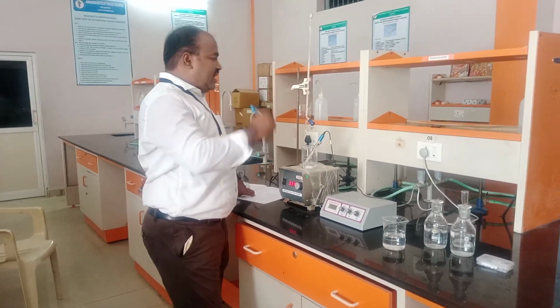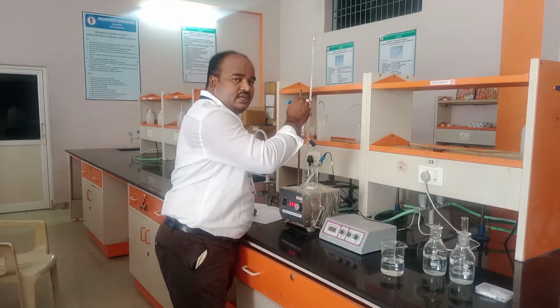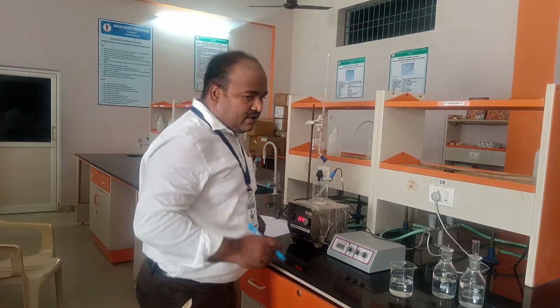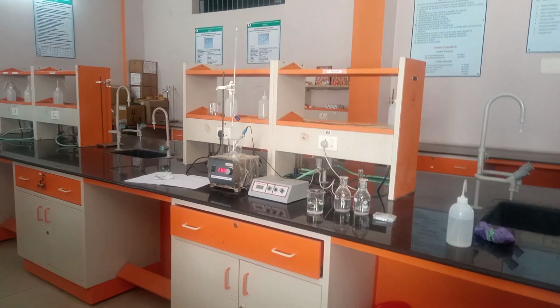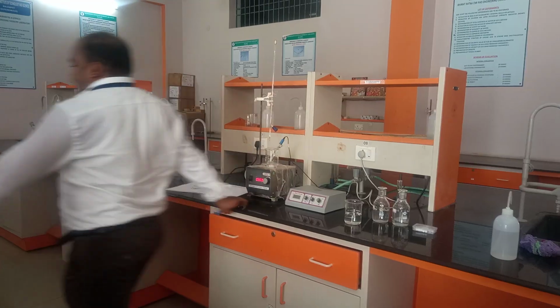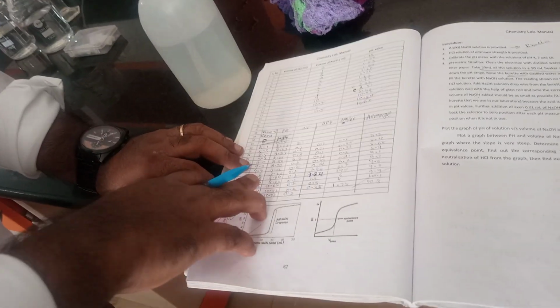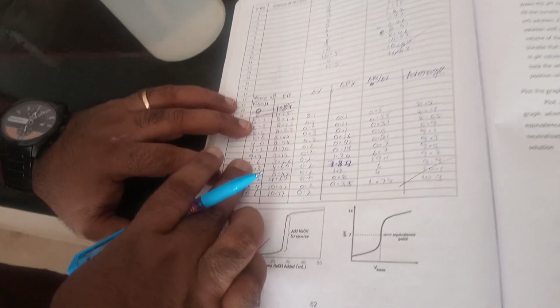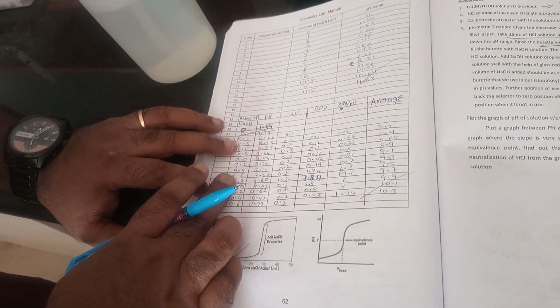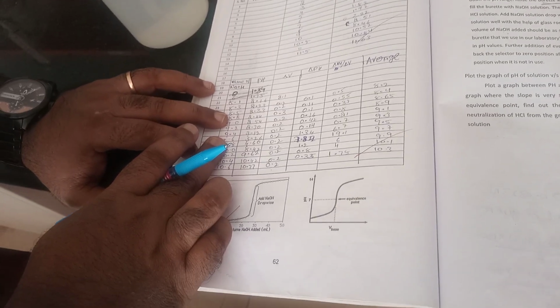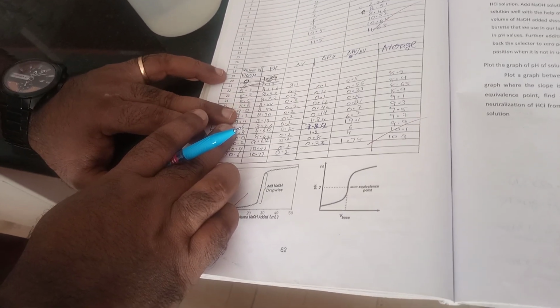After completion of 7 ml, we need to do the calculation. I will show you in the calculation section. The calculation will be like this. From the volume of NaOH and the pH, each time, here they have 8 ml, but we got 5 ml, then 5.2, 5.3, 5.4, 5.6, 5.7, like that we need to take. Then what are the pH values?